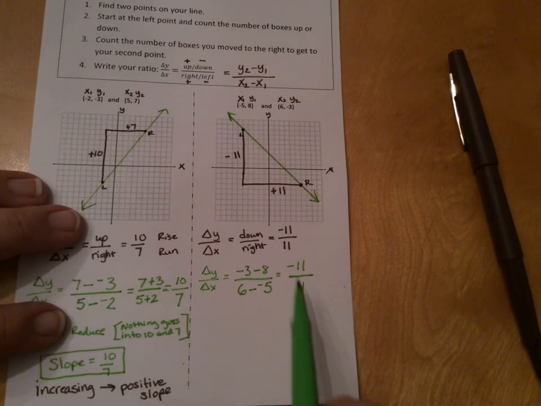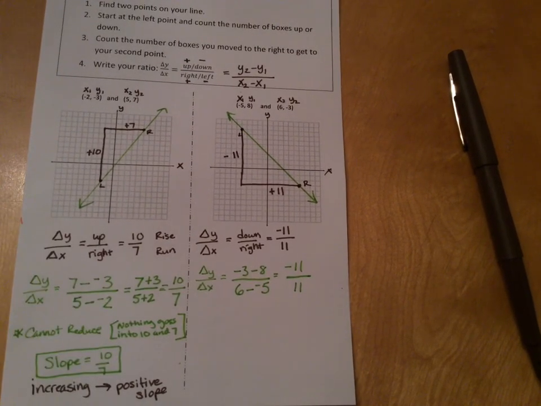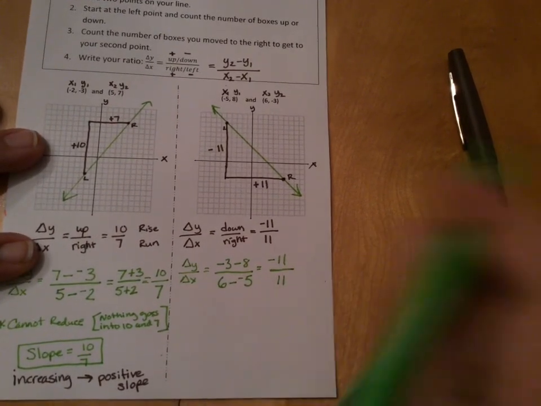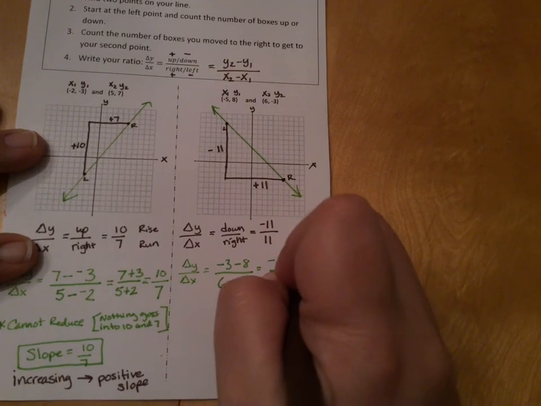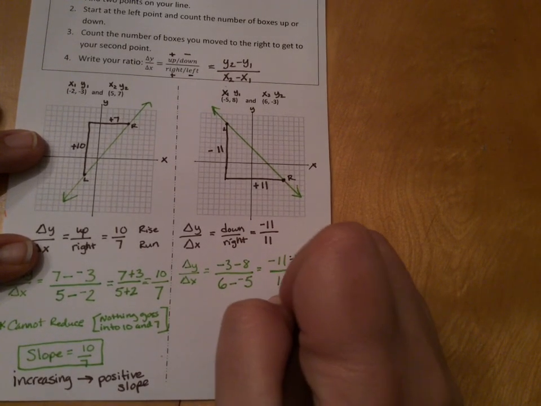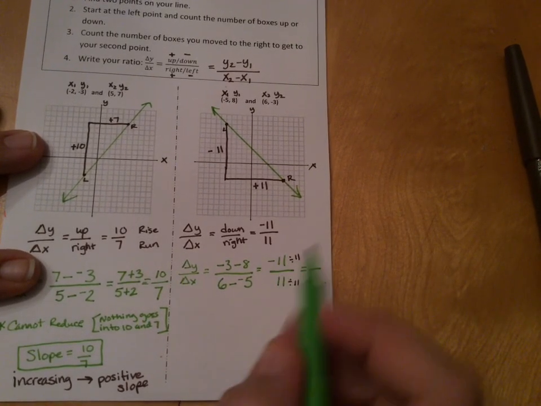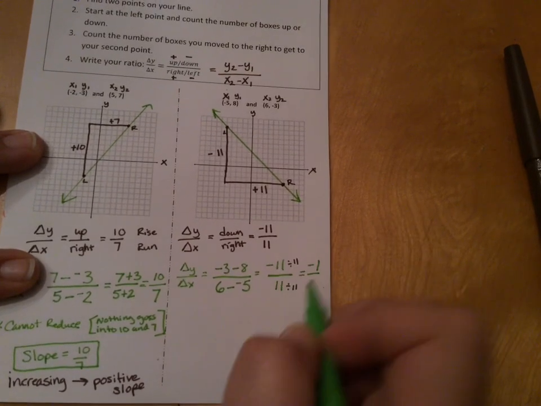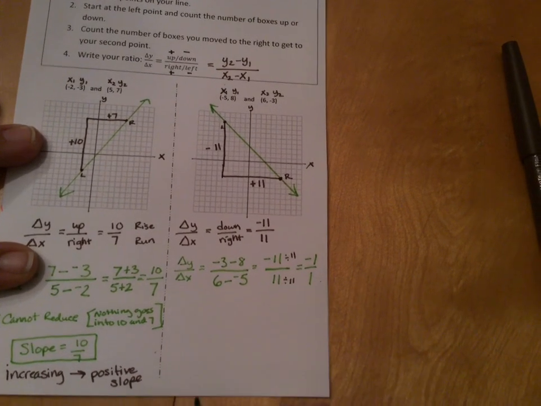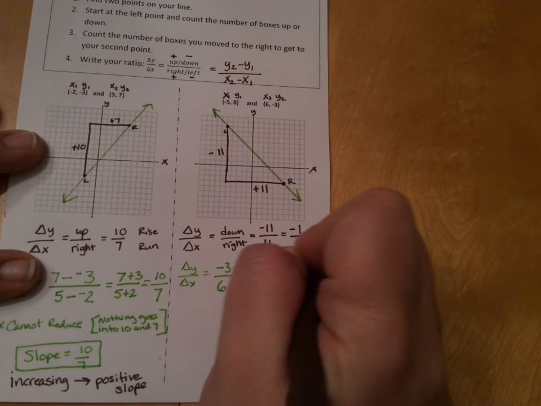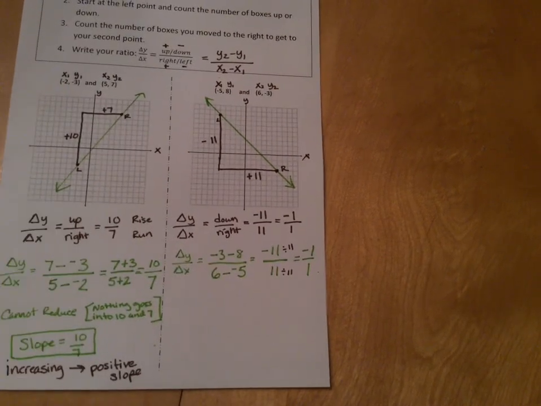And so, if you notice, our two slopes match. However, in this case, both of them are the same number, except one is positive and one is negative. So that means I can reduce this a little bit further because 11 goes into both of these numbers. So I can divide, make this in a different color here, divide by 11 on the top and divide by 11 on the bottom to reduce my fraction. Negative 11 divided by 11 is negative 1. Positive 11 divided by 11 is positive 1. I can do the same thing up here, which gives me the same slope, negative 1 over positive 1.